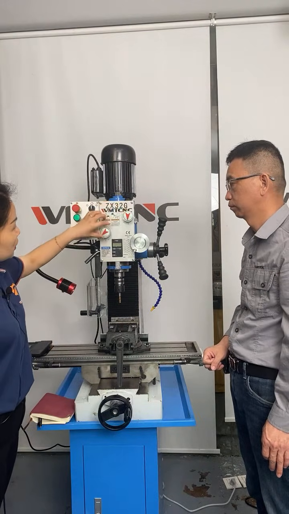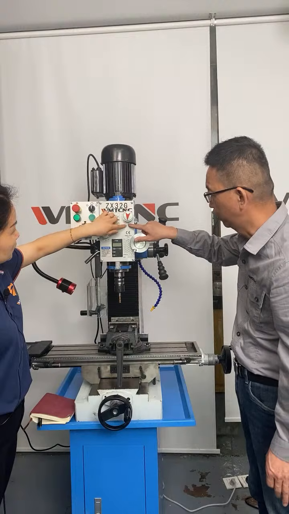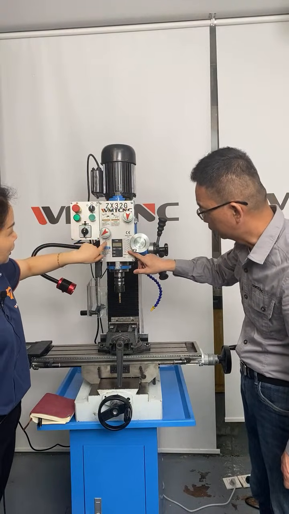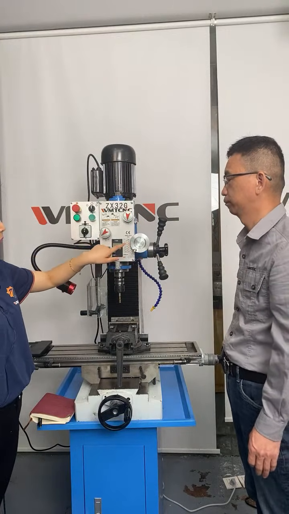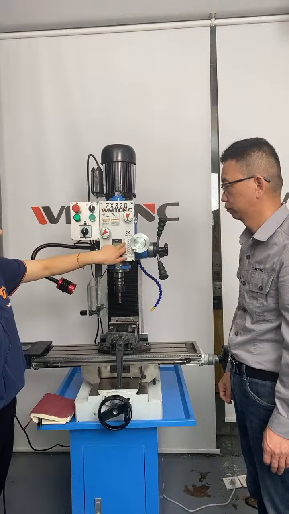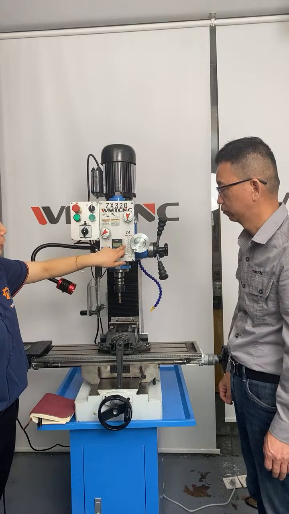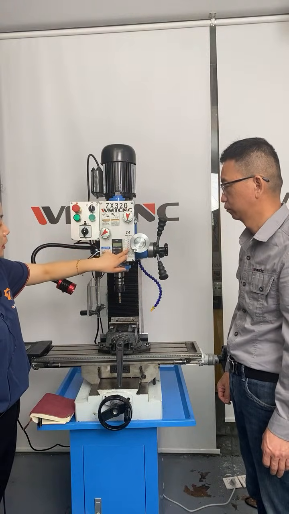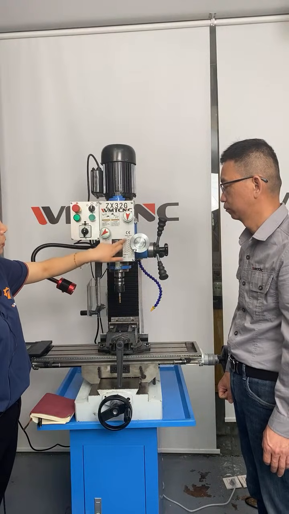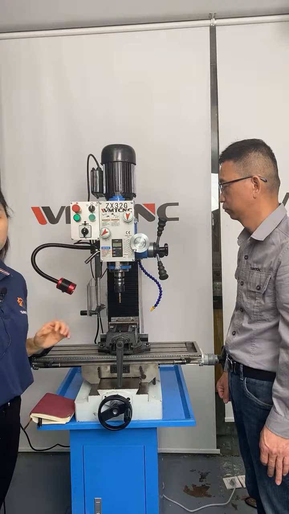So, according to which one you need, you can reach the speed you need. We can see from the speed table here: L1, L2, L3, H1, H2, H3, so 6 speeds in total here.